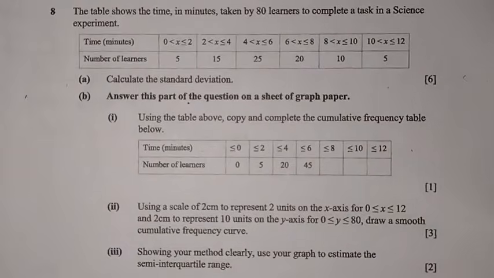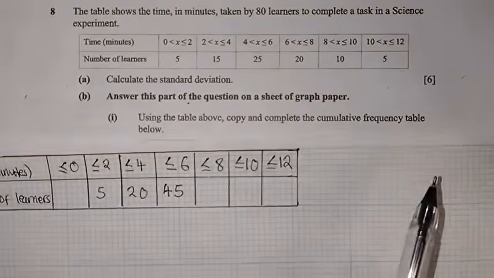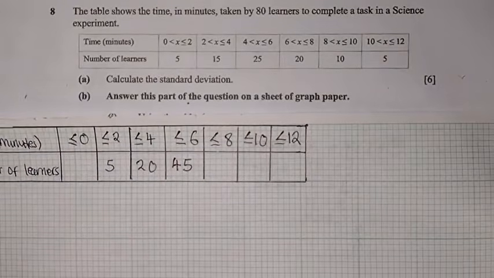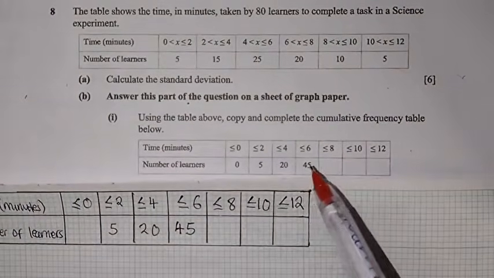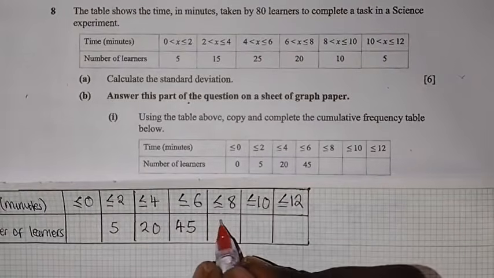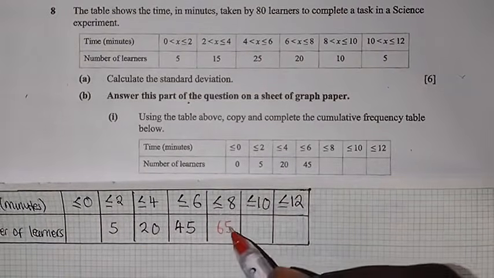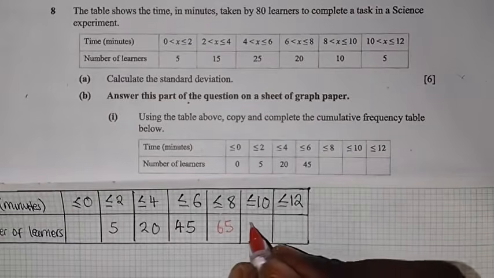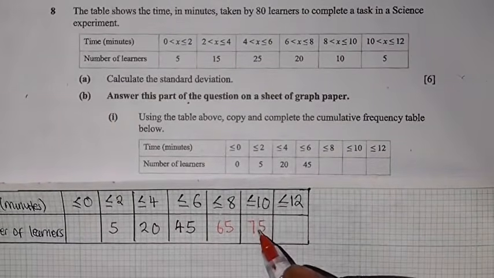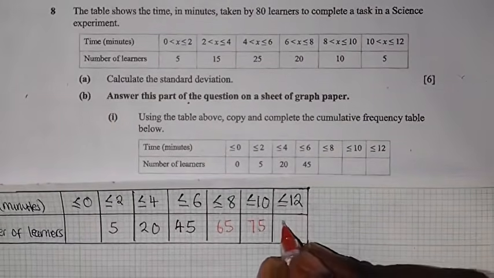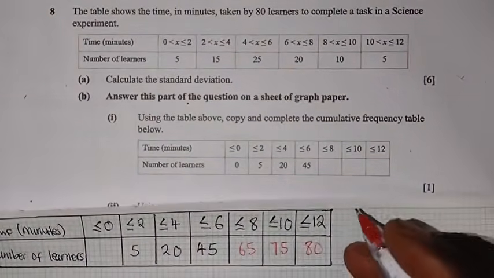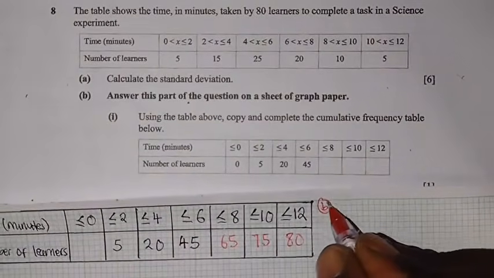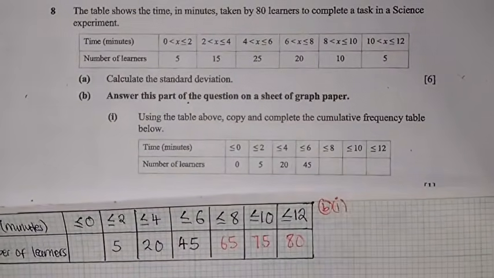So remember, you need to show that on the graph paper. So here on the graph paper, this is my graph paper. Remember, we have said that here we are going to have 45 plus 20, so this is a 65. Then 65 plus 10, this is a 75. Then 75 plus 5, here we are having 80. So you get a mark. So you even have to indicate this is question B, Roman numeral 1, nicely on the graph.